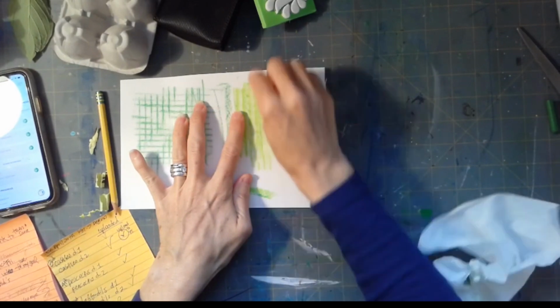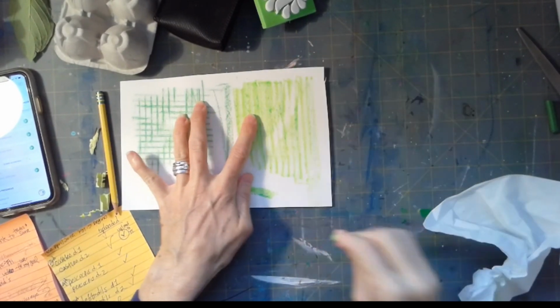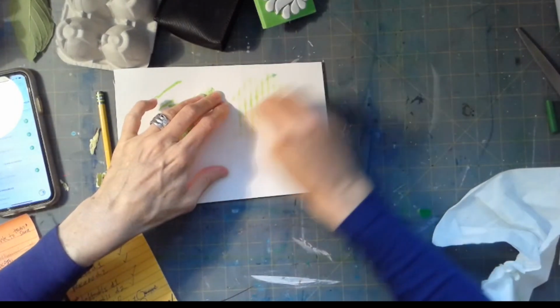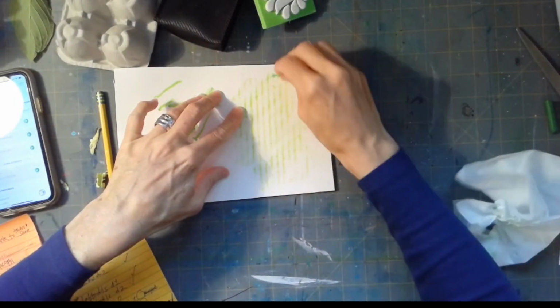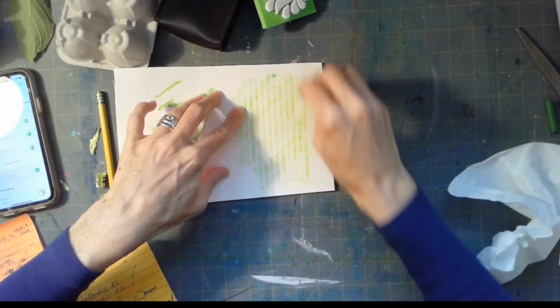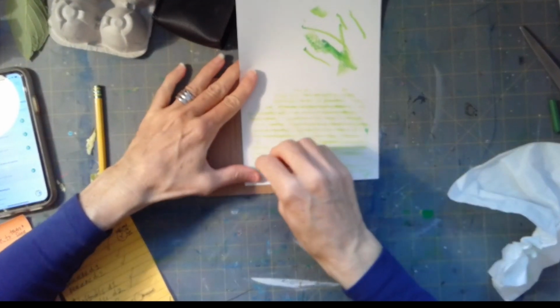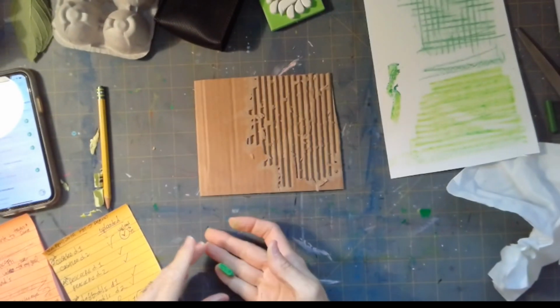And you put your white paper down on top of your cardboard and you rub one direction. And then, here, I'm going to do it again for you. I'm using the edge of my oil pastel. I'm pushing down really lightly. And then I'm going to turn my paper so that it's perpendicular to the way I had it before, and I'm going to rub the other way. So I made like a grid. Here you can see the dark green one came out a little bit better.